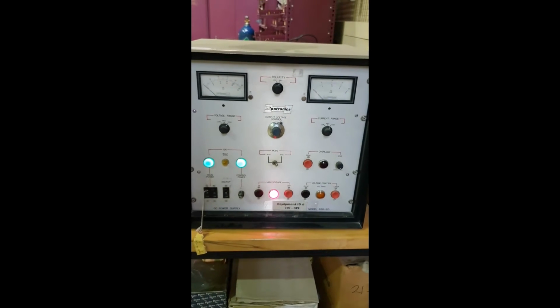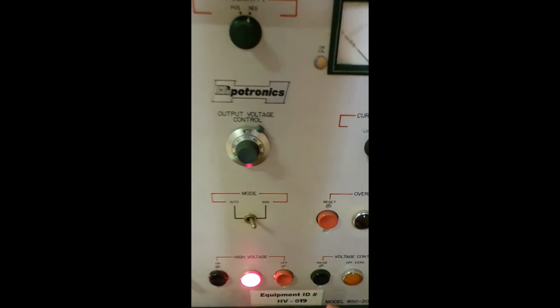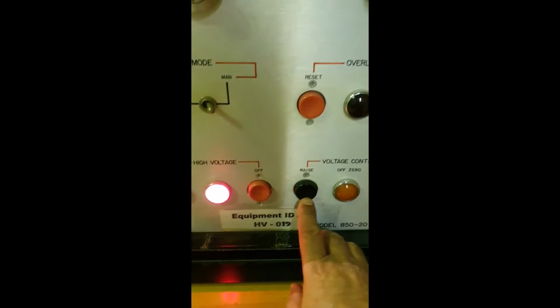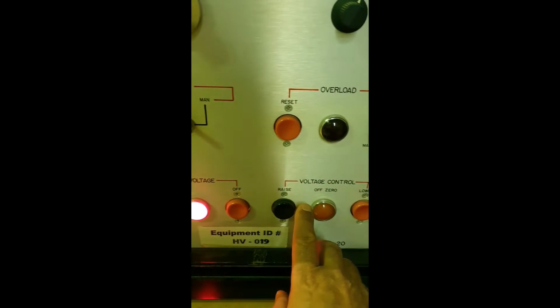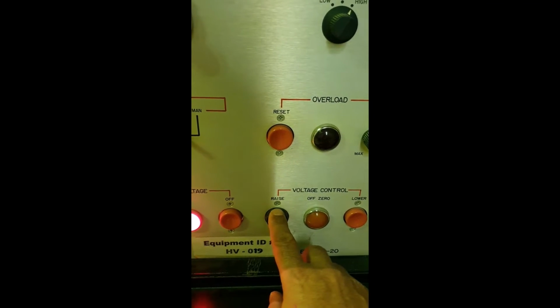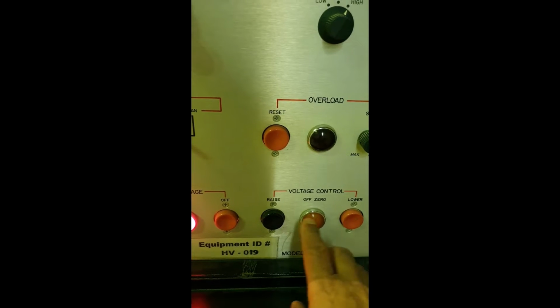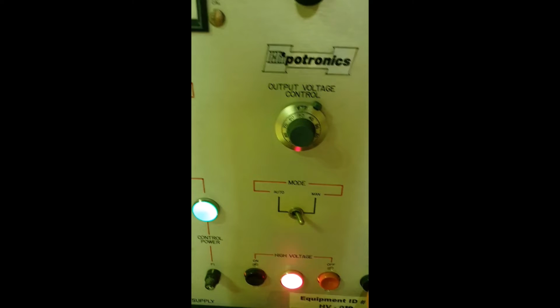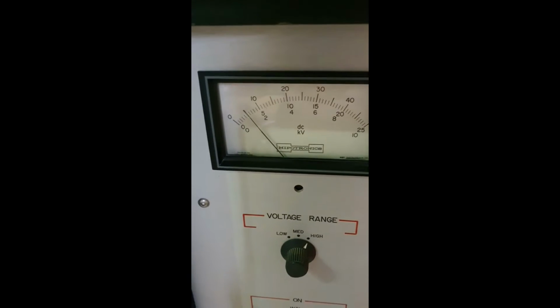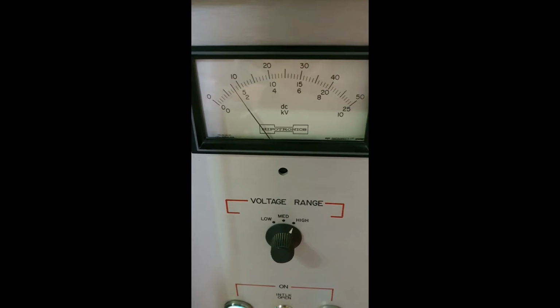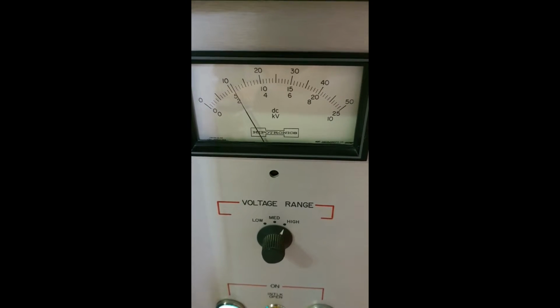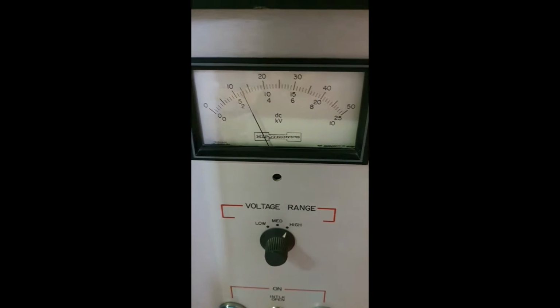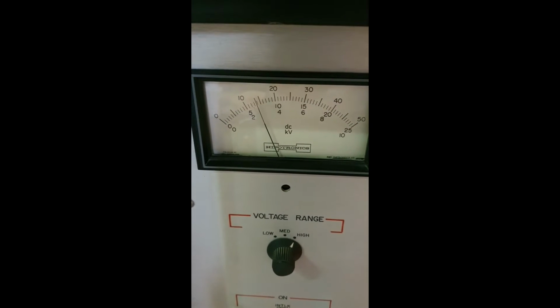Now you can see the complete setup like this. Once this lamp is on, you can control the voltage. You can raise, that is increase, or decrease. If I increase now, I keep on pressing this button, and you can see the voltage increasing here. You go on increasing slowly till you get radio noise there.